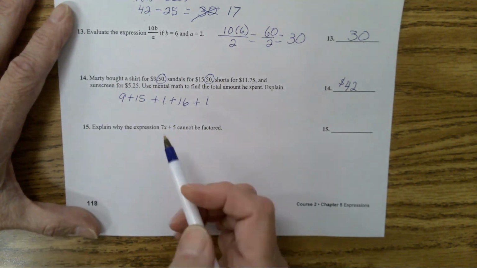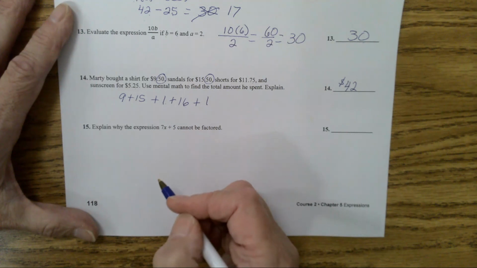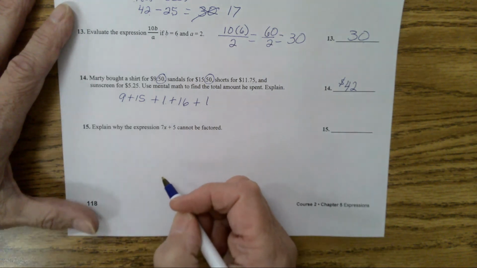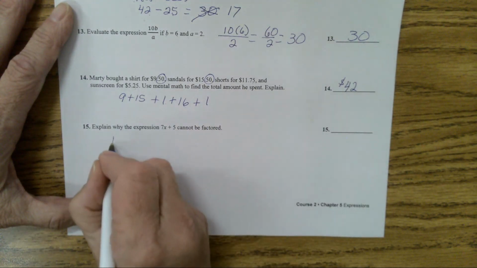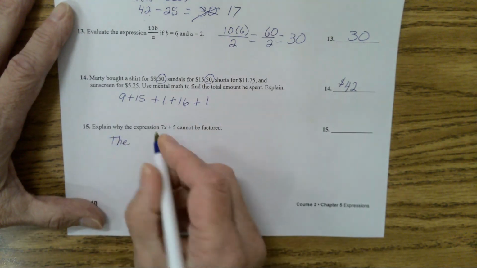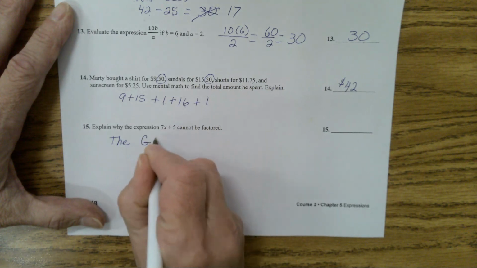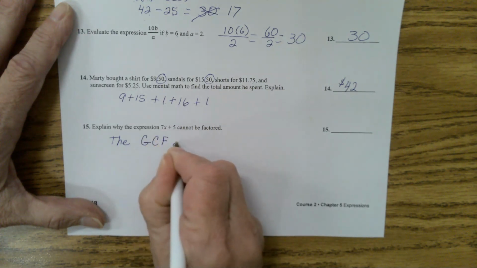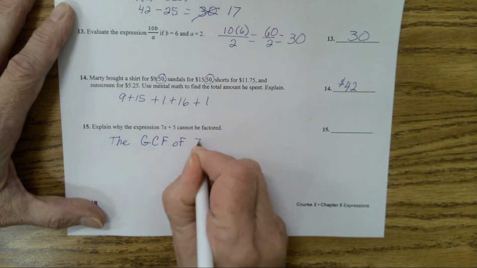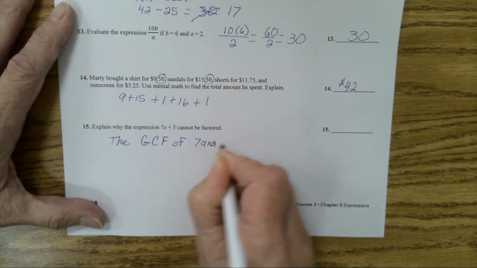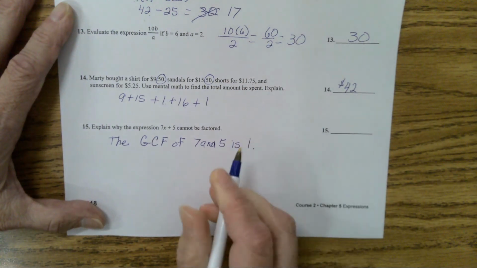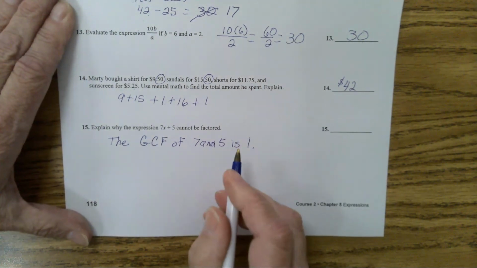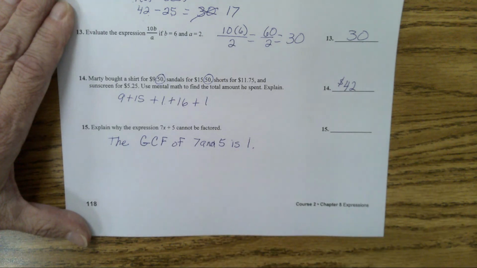So the reason you'll put why it cannot be factored is that the greatest common factor, the GCF of 7 and 5, is 1. If the GCF of the two terms is 1, the expression cannot be simplified.